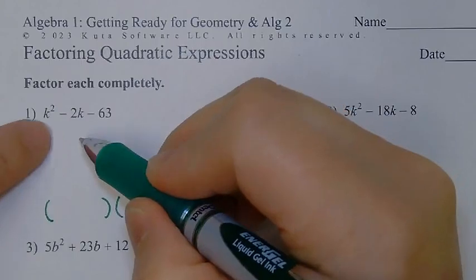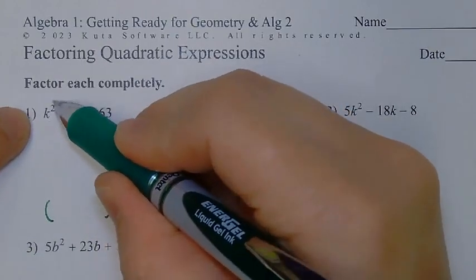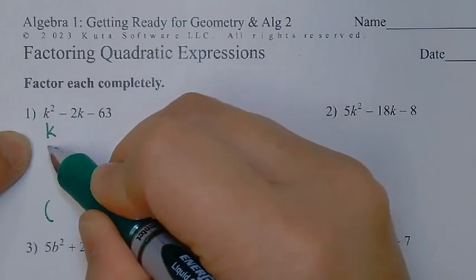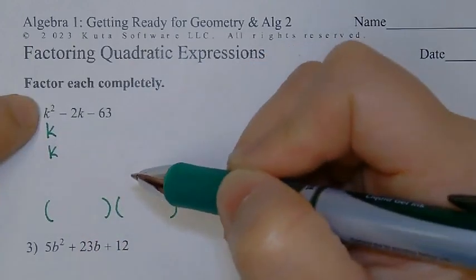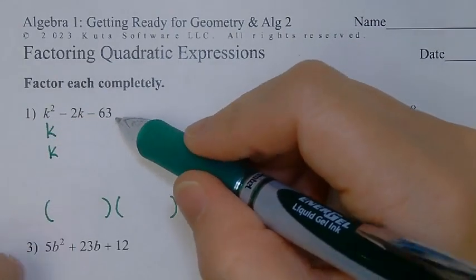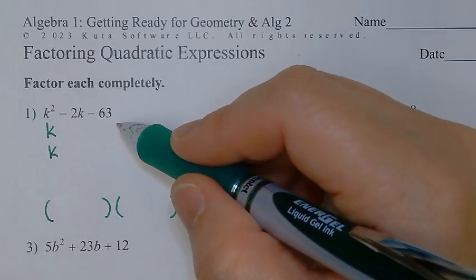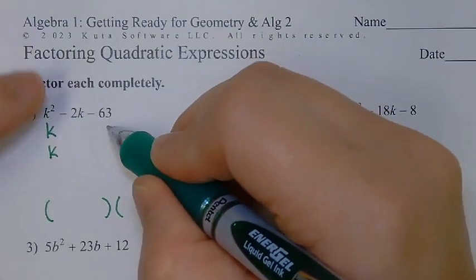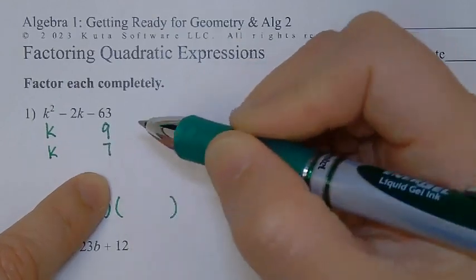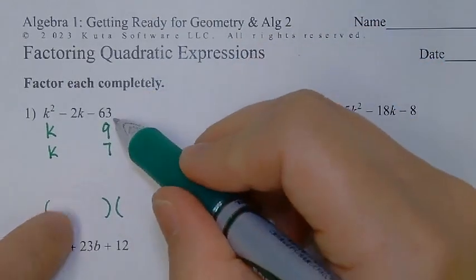So what we're going to do is think of two numbers or two things that multiply to k squared, which would be k and k. So k times k is k squared. And you're going to do the same thing with the last one. What two numbers multiply to 63? There's a lot of different possibilities, so you may have to do trial and error. And so I know that 9 times 7 is 63, sorry. 9 times 7 is 63.